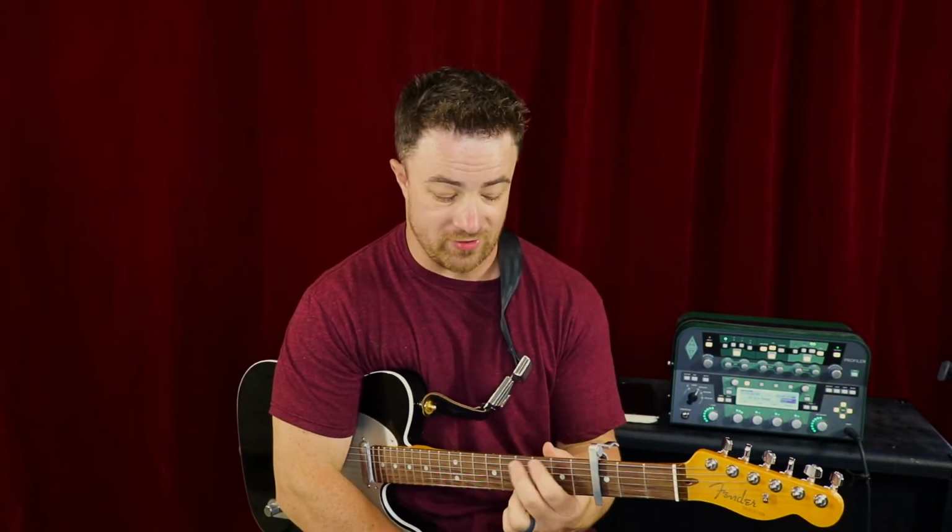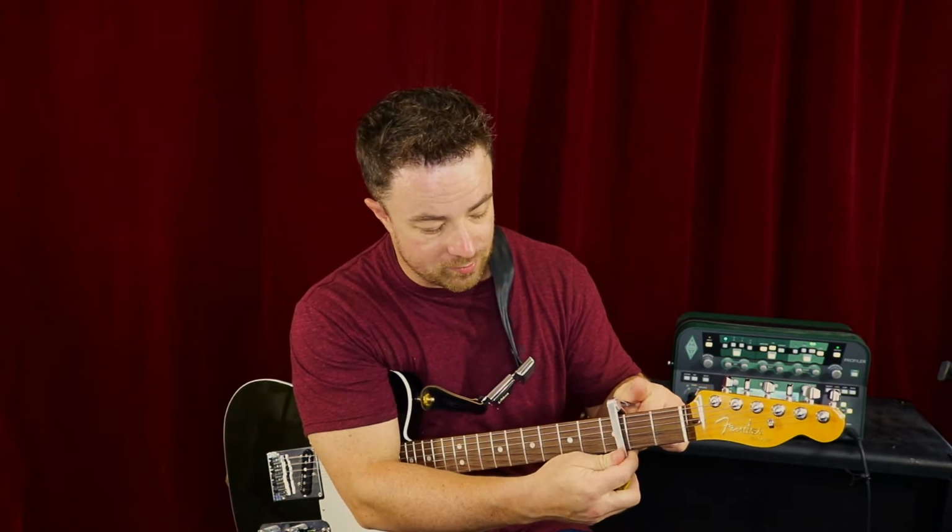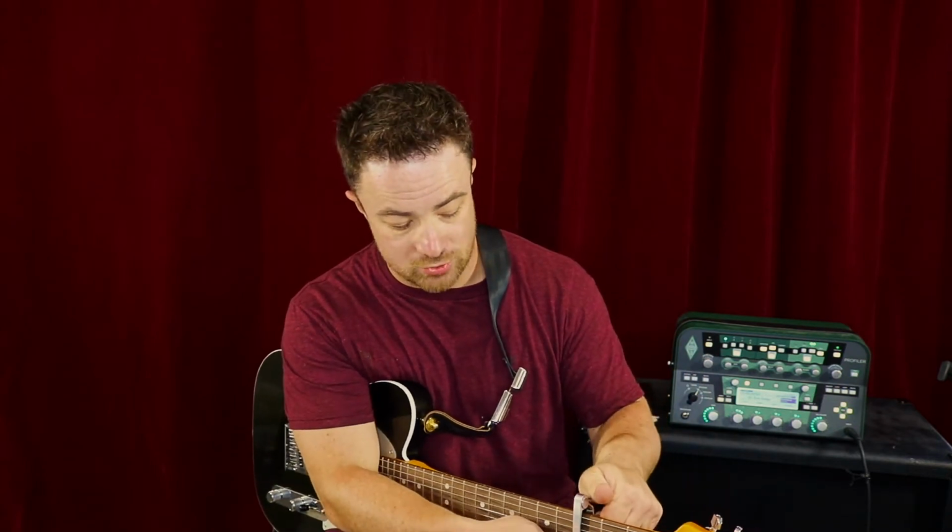Just like with your fingers, you want your finger to be right up next to the fret, as close to it as you can. Same thing with this. The further away from the fret that your capo is, the more out of tune you're going to be, okay? And we don't want to be out of tune, because if you're out of tune, you're going to sound bad, okay? So you get that as close to the fret as possible. That'll help keep your guitar in tune.